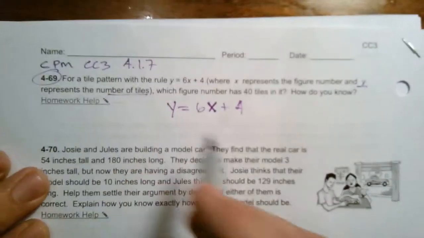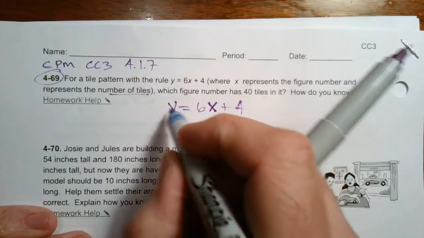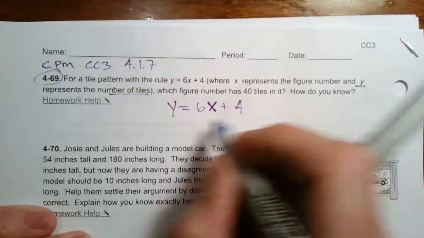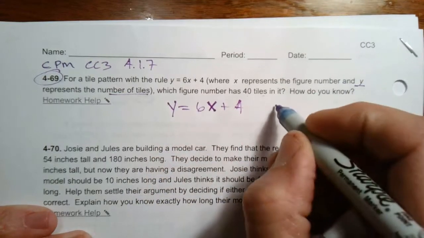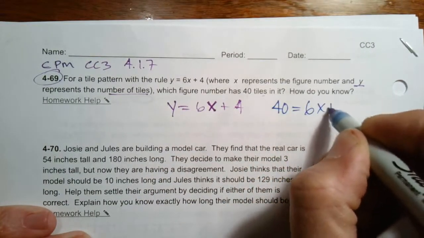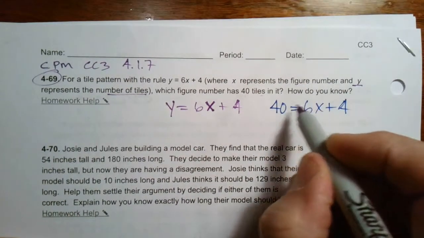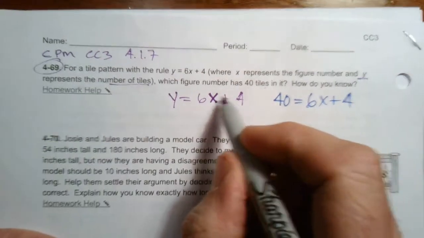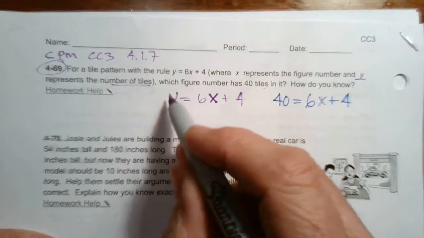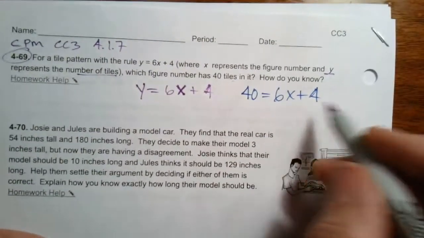So that means I've got to plug in 40 in place of the y. Instead of using y, I'm going to rewrite this equation and say 40 is equal to 6x plus 4. I'm wanting to know what is the x that makes this 40. What x do I multiply by 6 and add 4 to get a 40 for the y? That's what I'm asking. So I've got a little equation I can just solve.